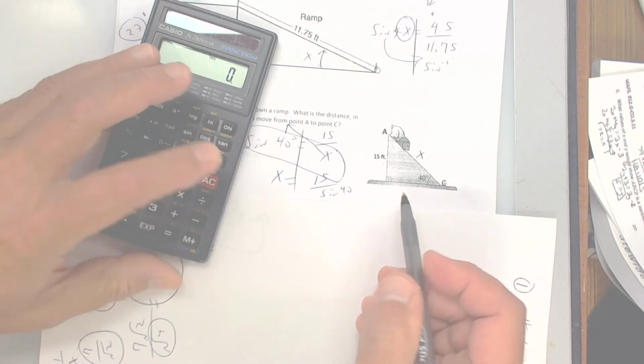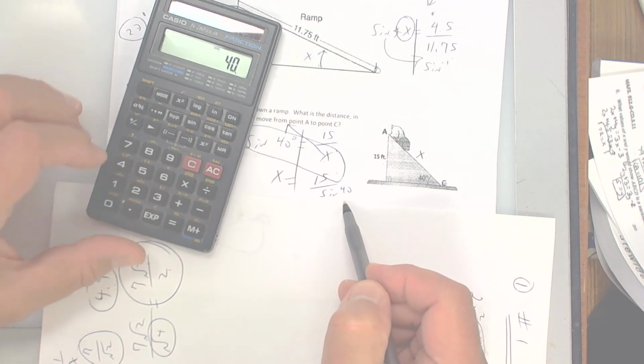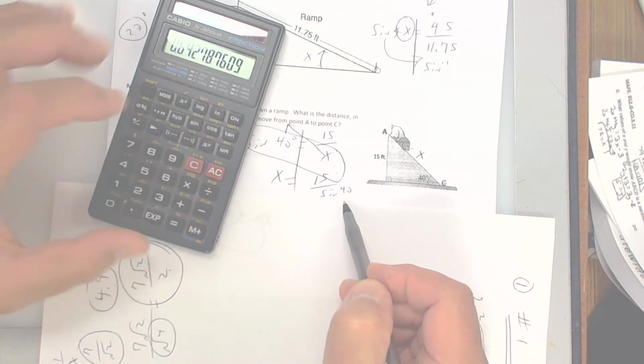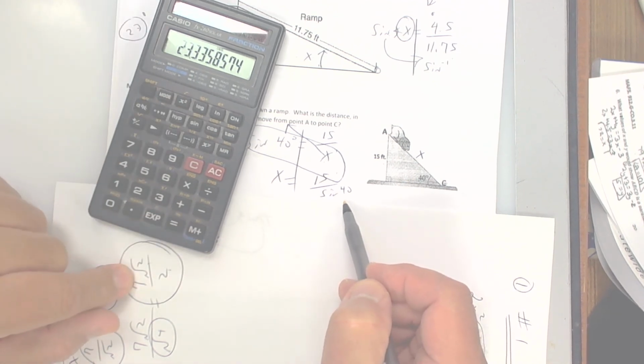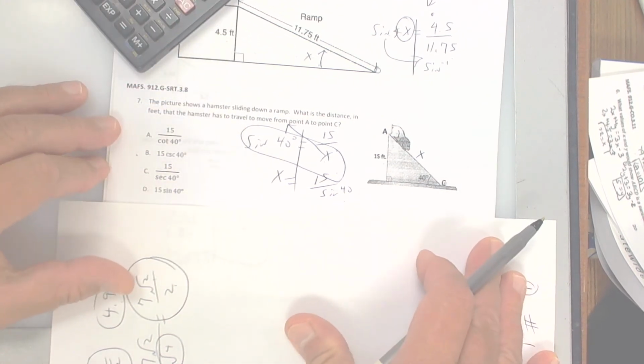Let's see what it is. So clear your calculator. 15 divided by 40. Press sine, and then make sure you press equals. I get 23 feet. Now you might say, well, which one is it?